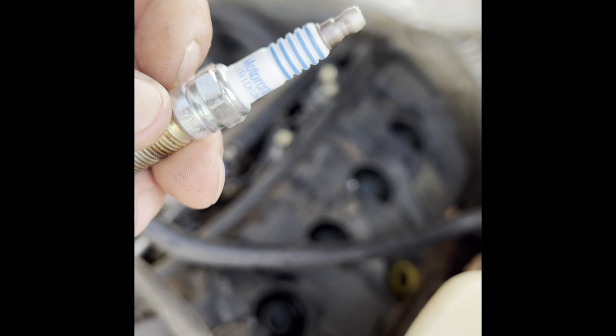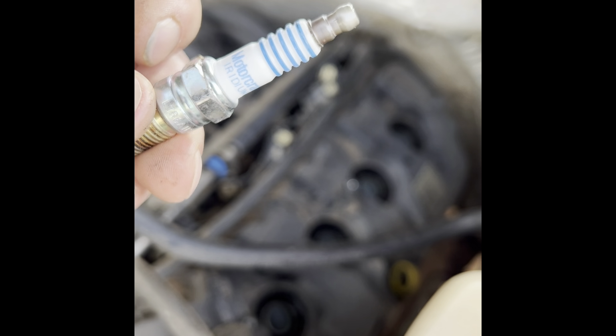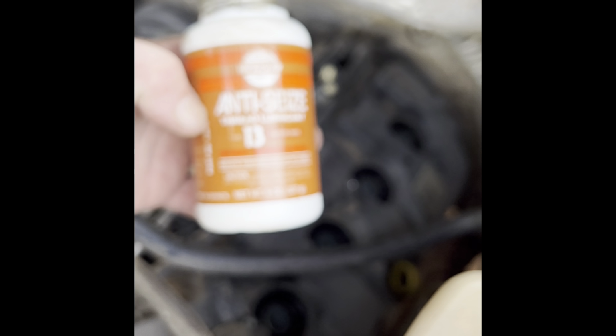Look what they had in there. That Motorcraft in there. That's what it's supposed to have. Now this is imperative. Come on, focus camera.